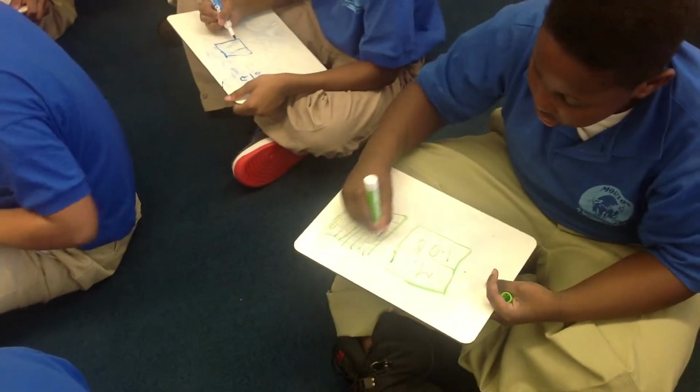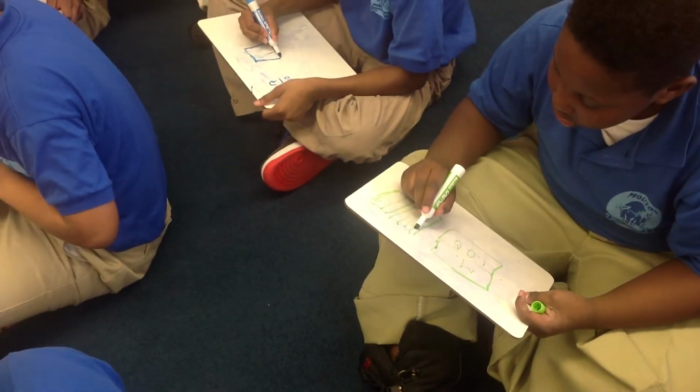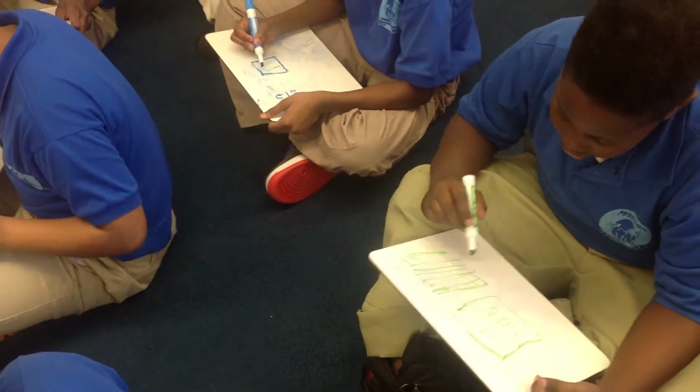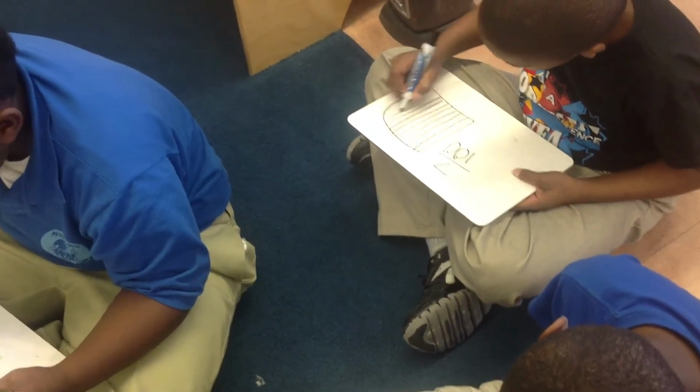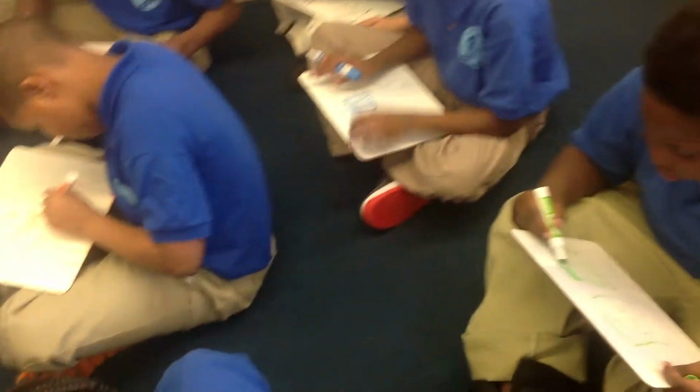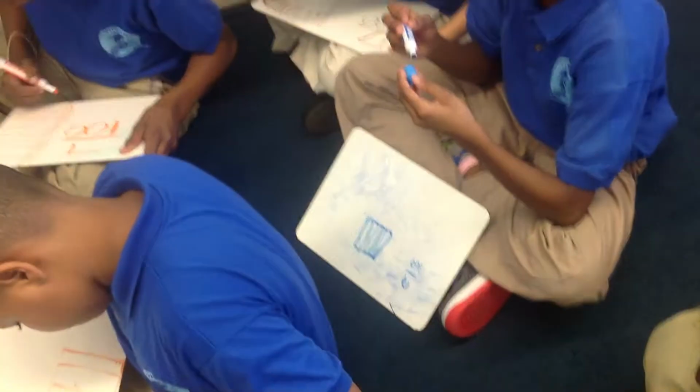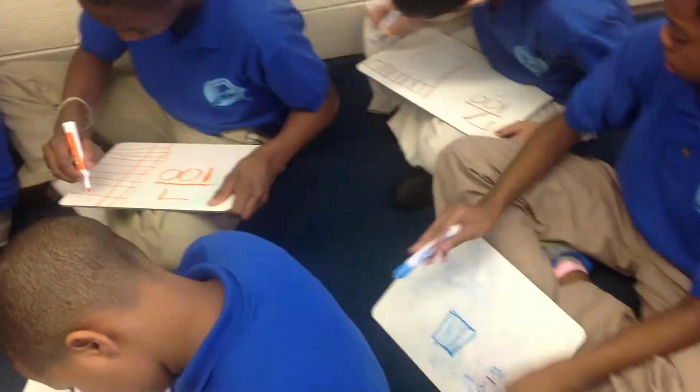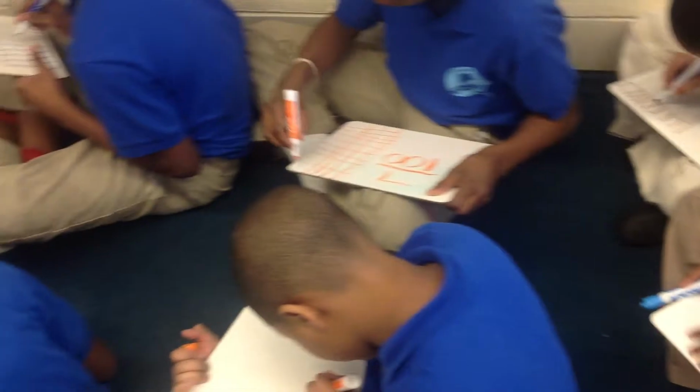You have 20 more seconds. We want to write 0 and 7 hundredths as a fraction. Look at what we have here. If you need help, 0 and 7 hundredths. 5 seconds.